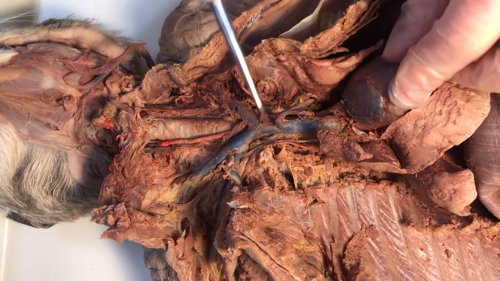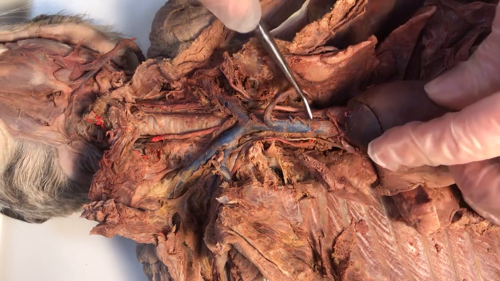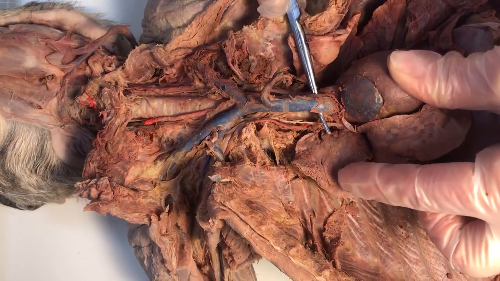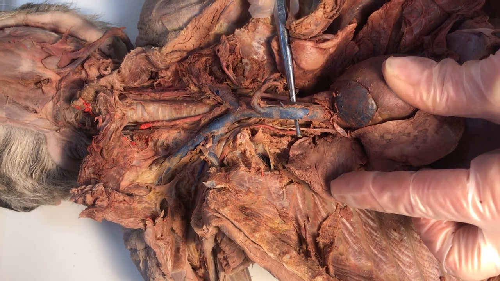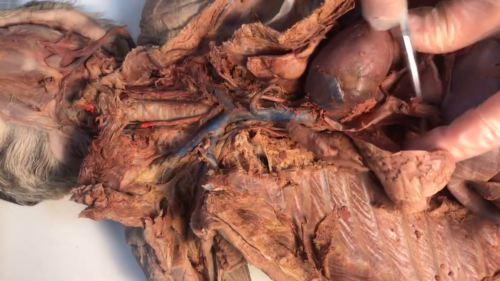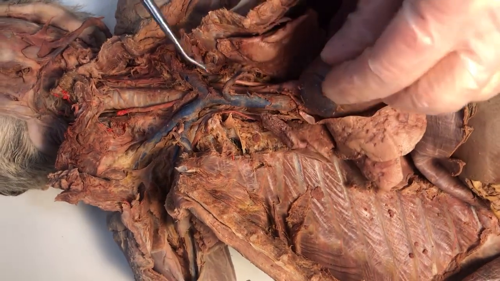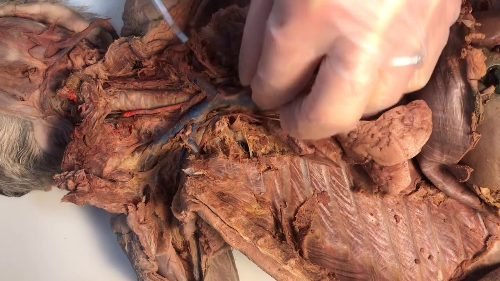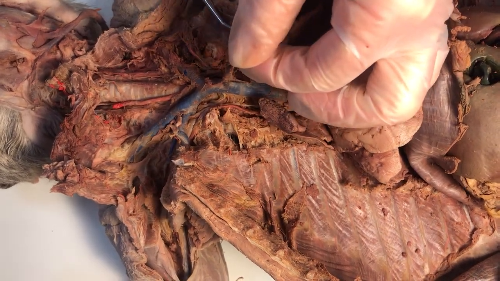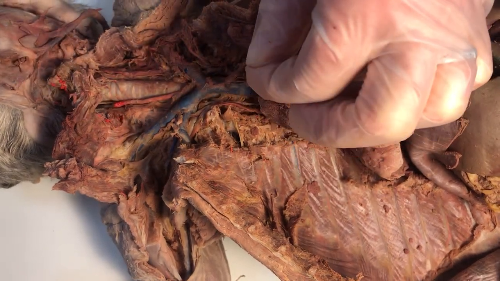Okay, so we're going to do the superior veins. Here is the heart. This large blue vessel that is going into the right atrium is the superior vena cava. Inferior to the heart is the inferior vena cava, both going into the right atrium. Going into the superior vena cava is the internal mammary vein, which actually goes anterior out to the chest wall.